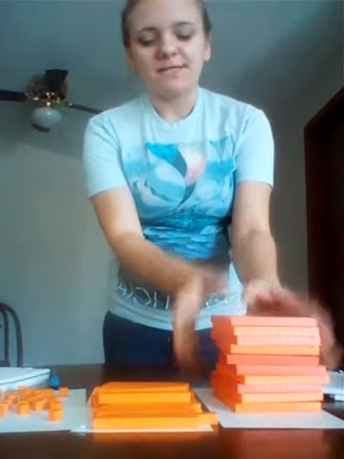Hi, my name is Andrea Simmons, and I was given addition for a math project, and so I have some base 10 blocks to help me demonstrate that here.